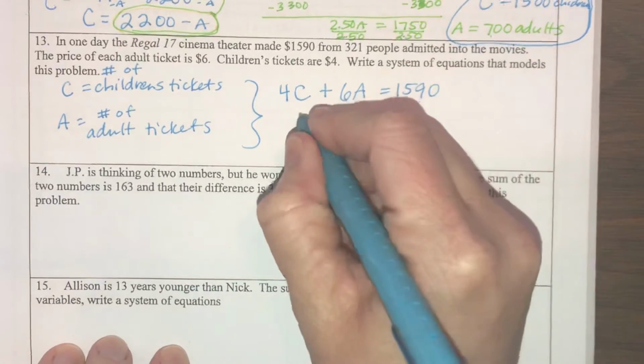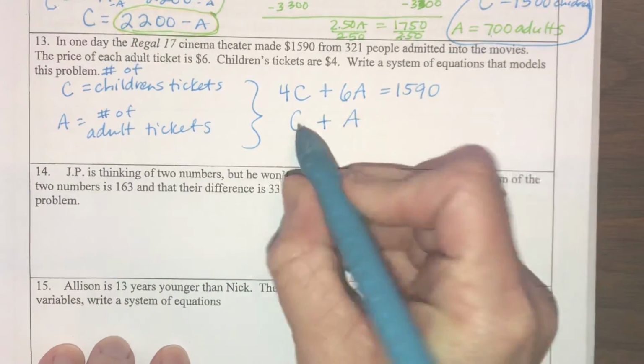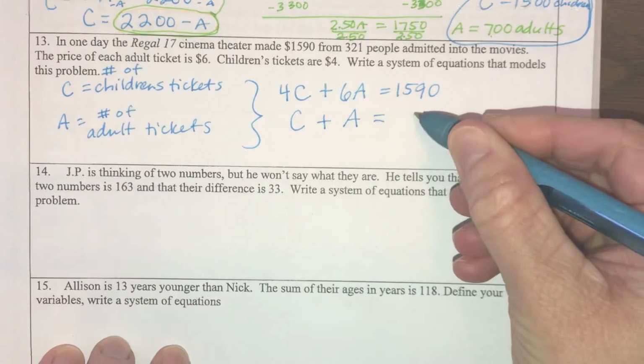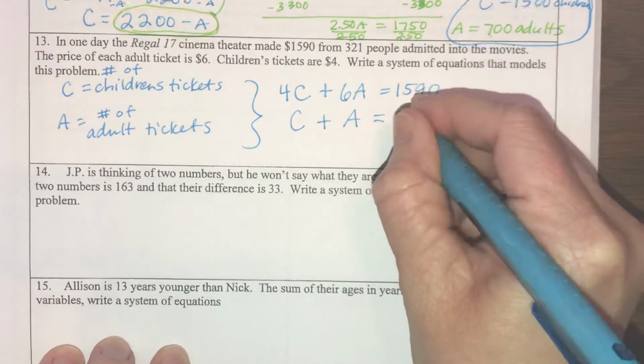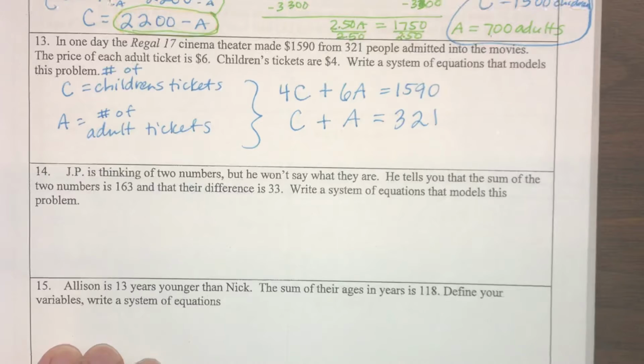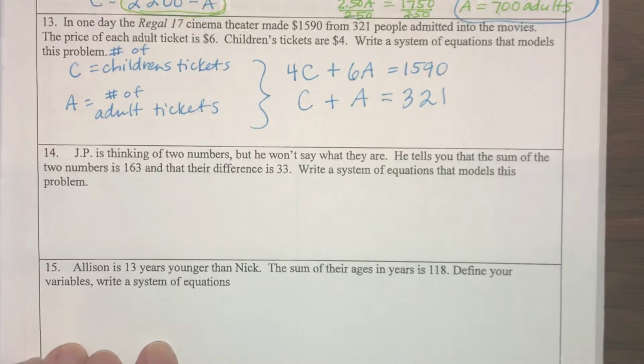Now for my second equation, this one is actually just a little bit more simple. It's the number of children plus the number of adults. So children plus adults equal the total number of people that attended, and that was 321. And so those are the two equations for this scenario.